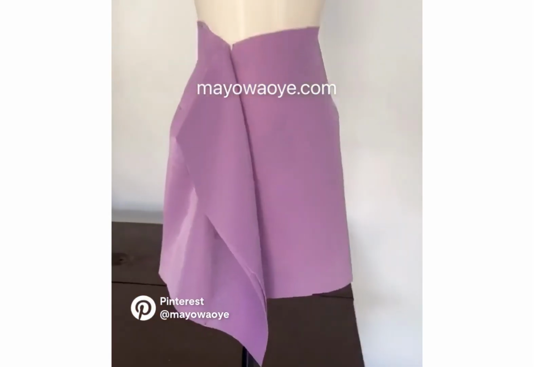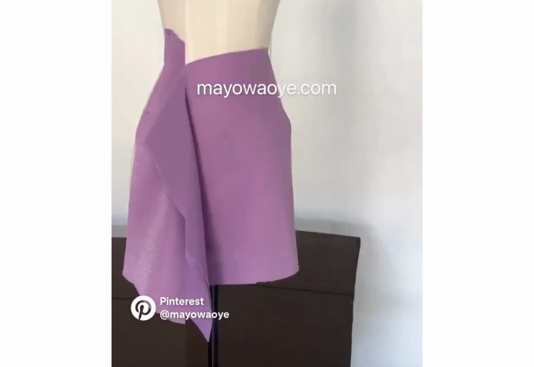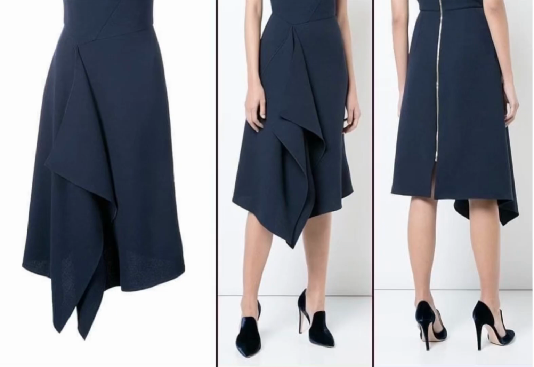And this is my completed skirt placed on my miniature mannequin. You can see how drapey the ruffles are. And this is what your skirt should look like when you're done sewing it all.